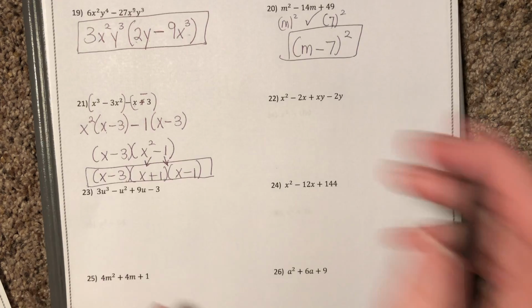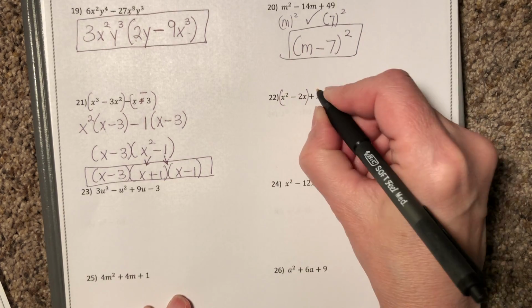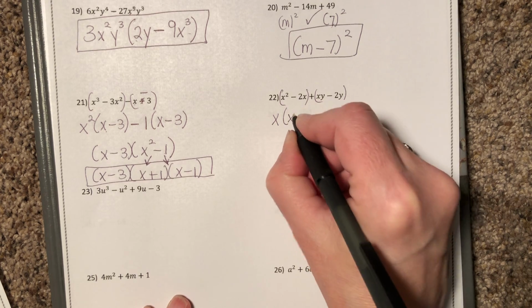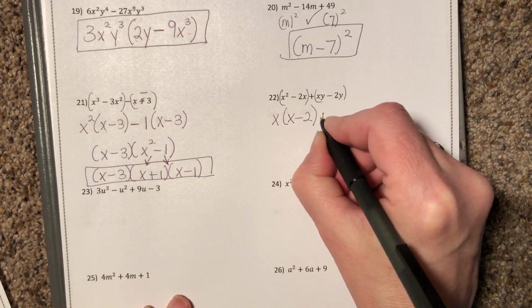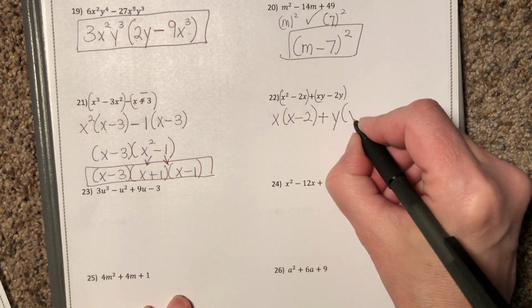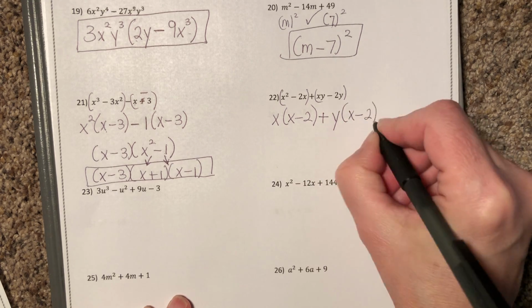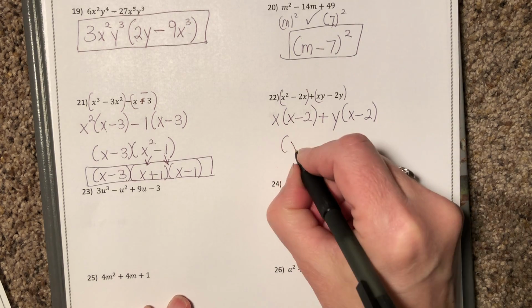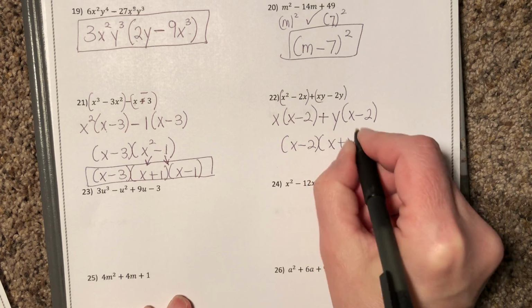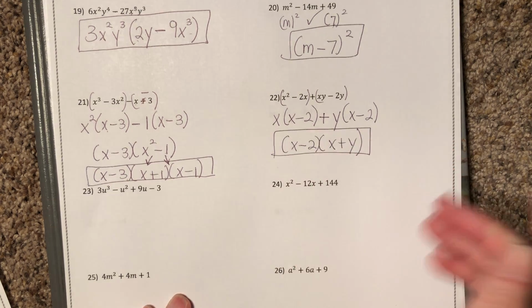All right, number 22. That's grouping again. Parenthesis, parenthesis, pull out an x minus 2, plus, pull out a y, x minus 2, parentheses match. So it's x minus 2 times x plus y.